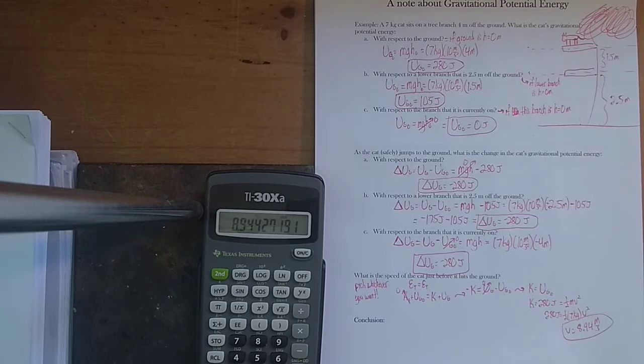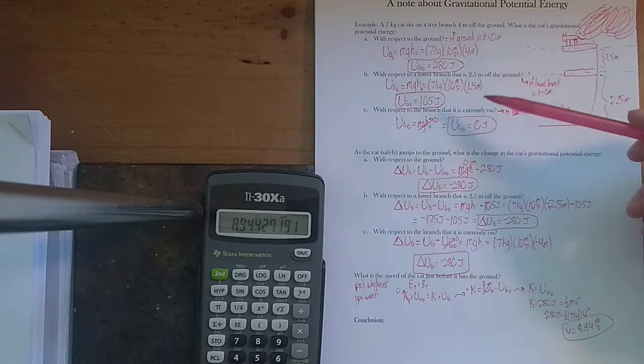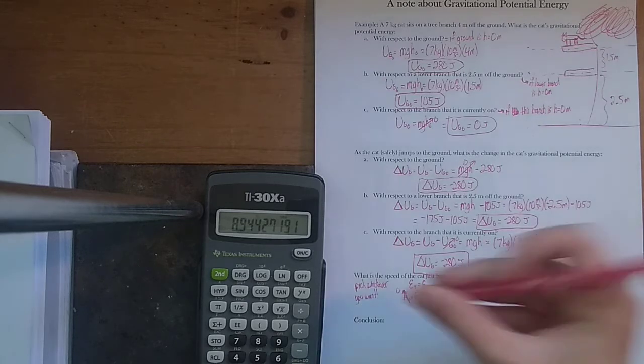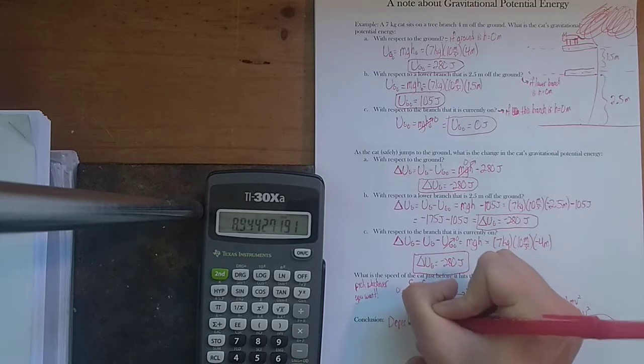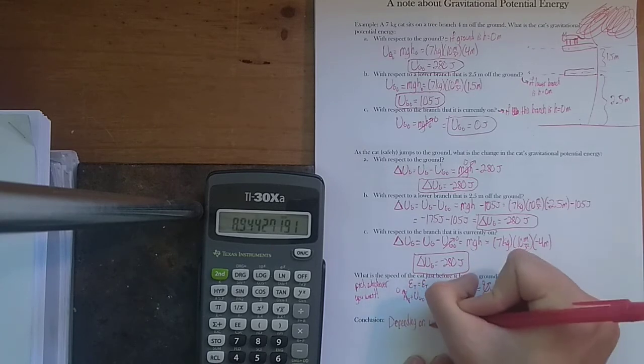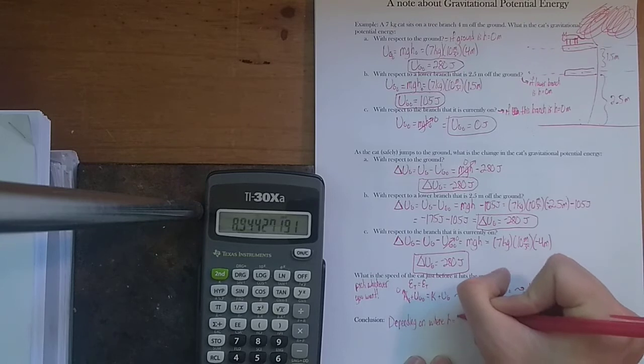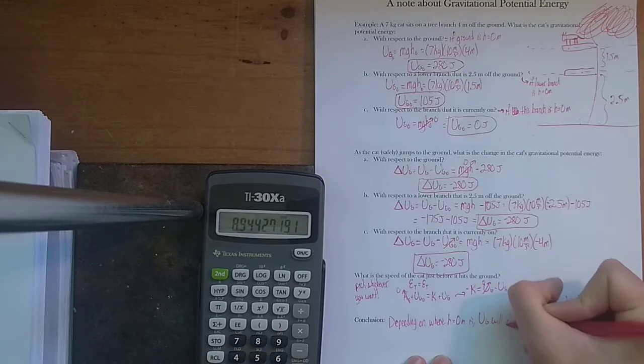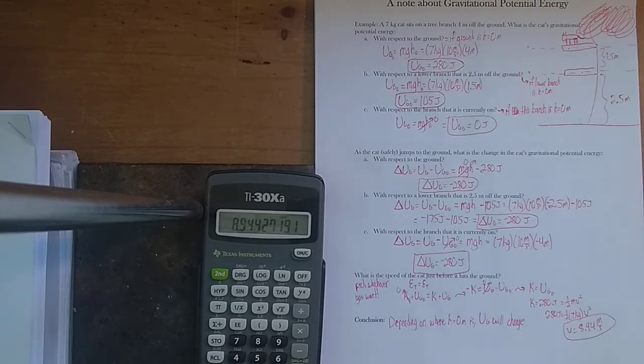Now, we would have gotten the exact same thing no matter if we had chosen h equals 0 at the lower branch or h equals 0 at the upper branch. Okay? So what this is all going to show you is that depending on where h equals 0 meters is, UG will change. But it's not UG that ends up ultimately mattering. It's the difference in gravitational potential energy which allows you to determine how much the final kinetic energy is.